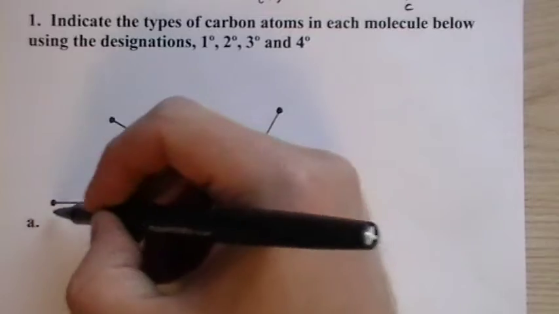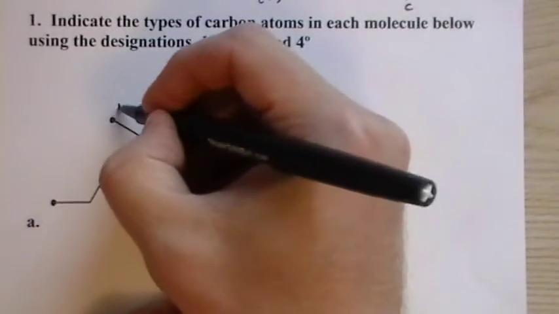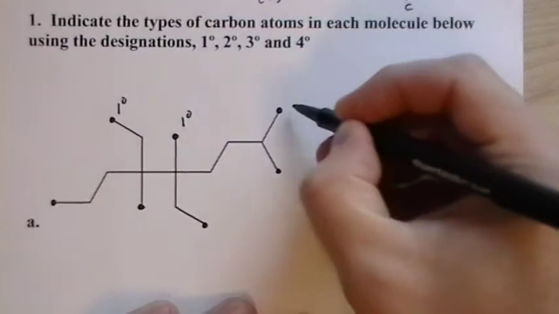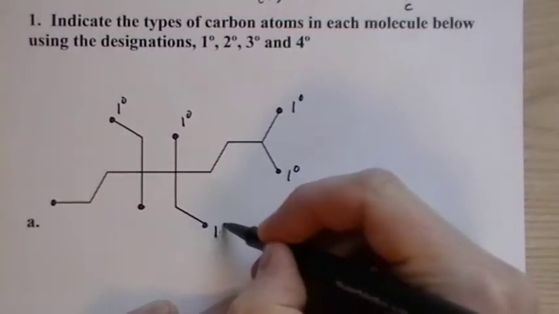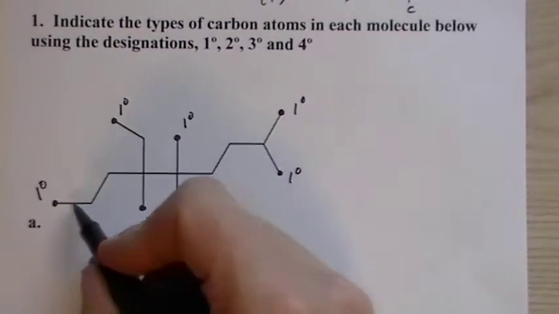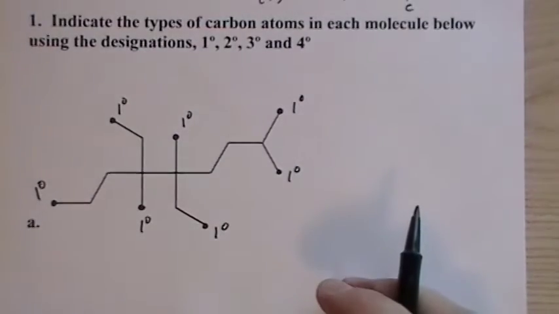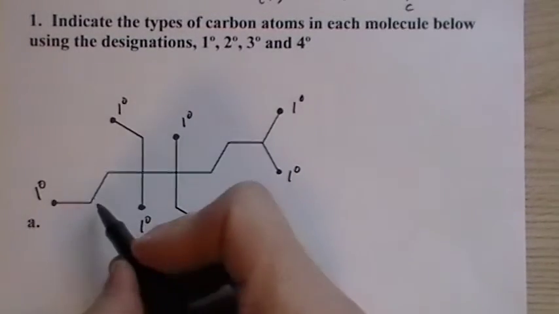Anything that ends, that just stops and isn't connected to anything else, is primary. Because it's at the end of the line, that carbon can only be connected to one other carbon, because that's the only thing we show on the line angle formulas, and there's nothing else beyond it. So we got those as 1.